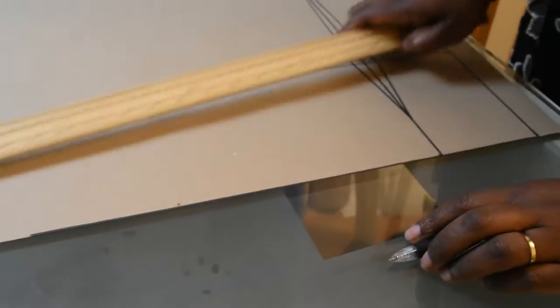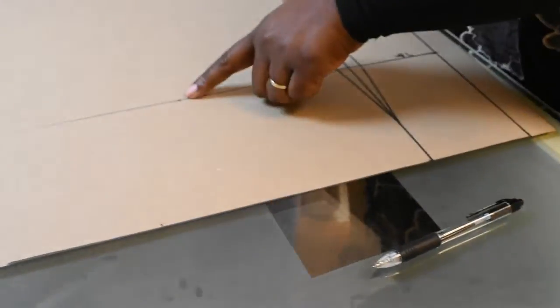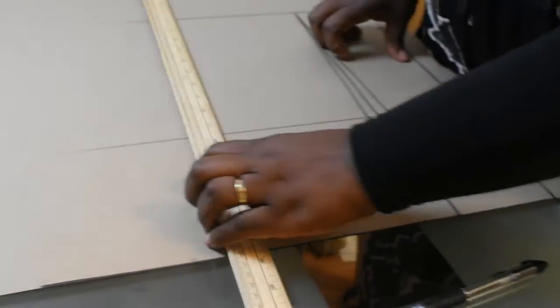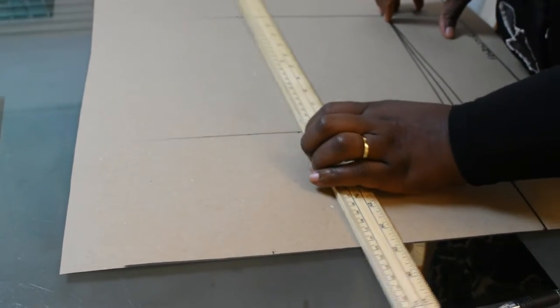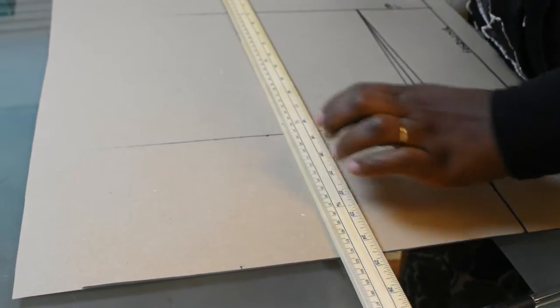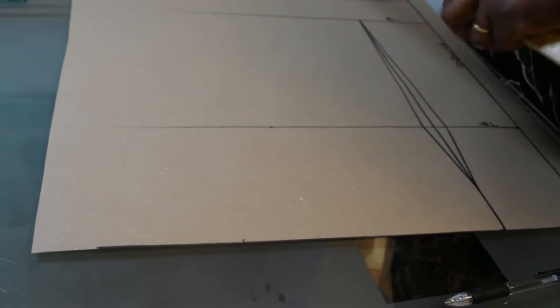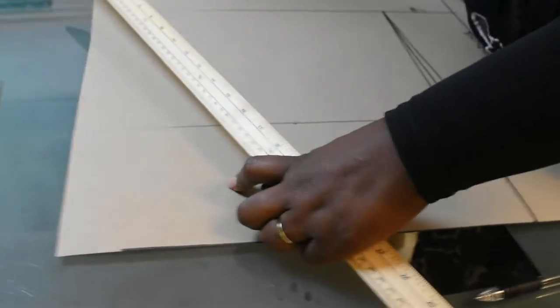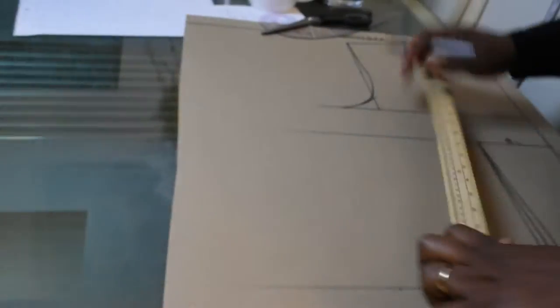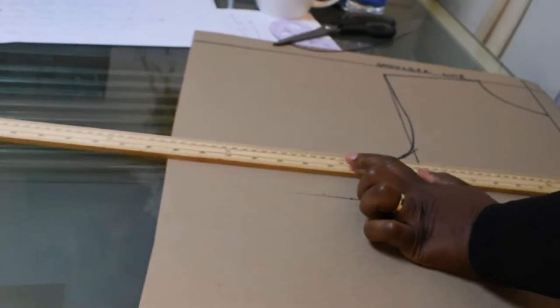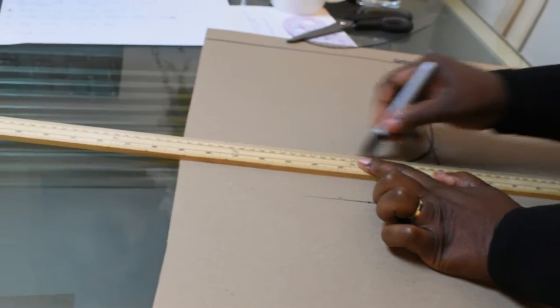So I'm going to go ahead and join those points. This point, that point, all the way to the chest line. Let me extend this line first so I can draw properly.